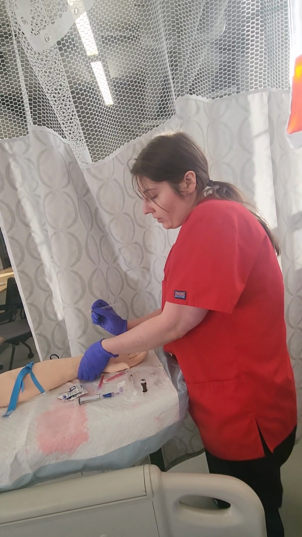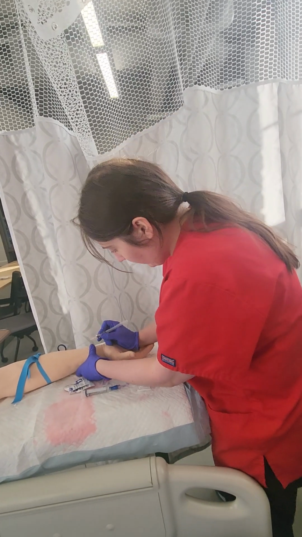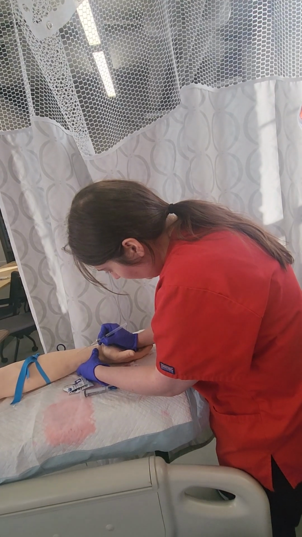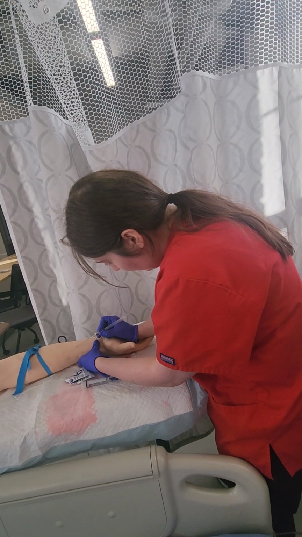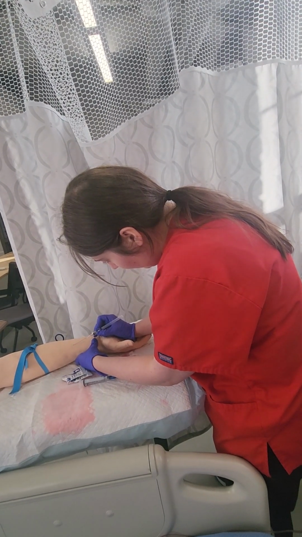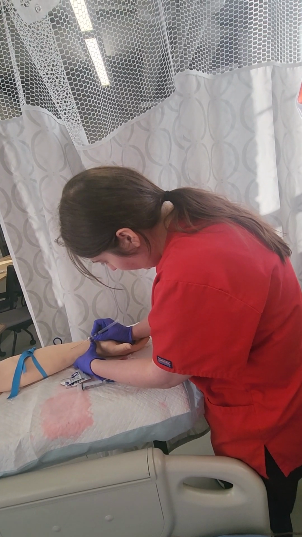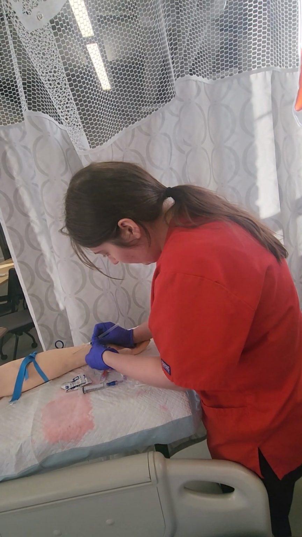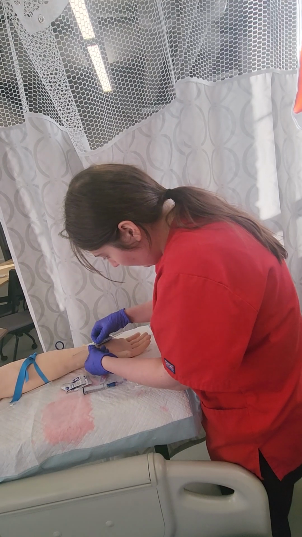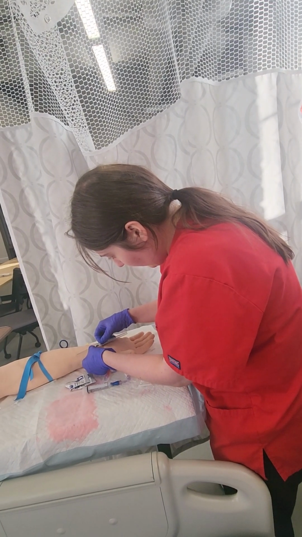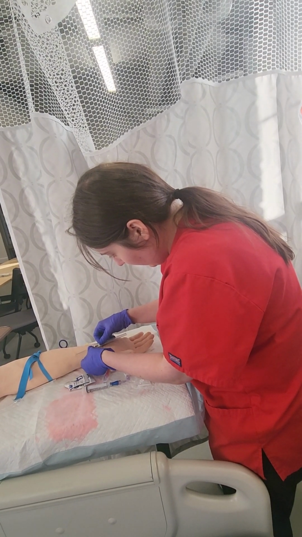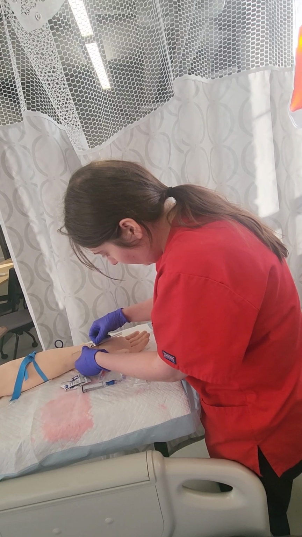I'm gonna hold underhand here. There we go. Now I'm going to insert the hub all the way up.